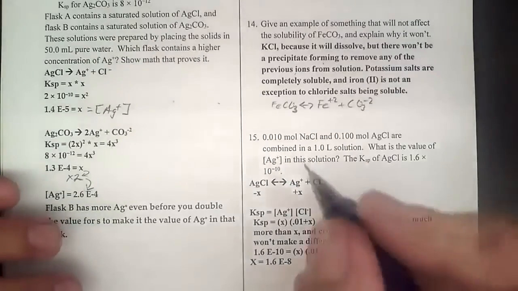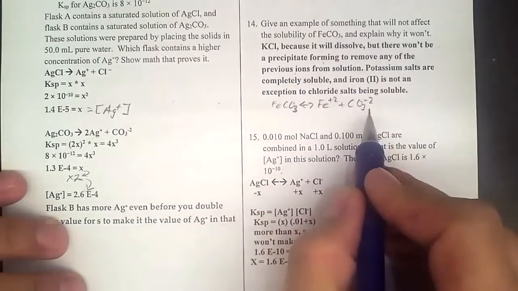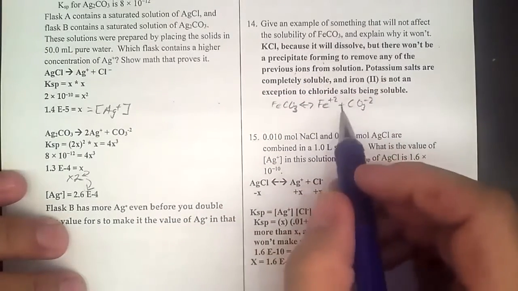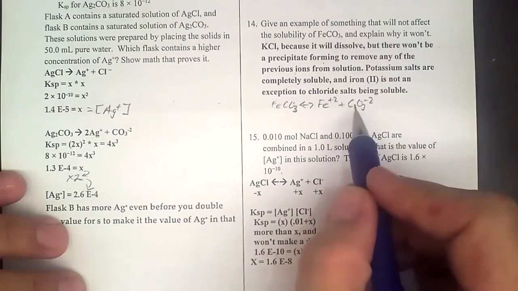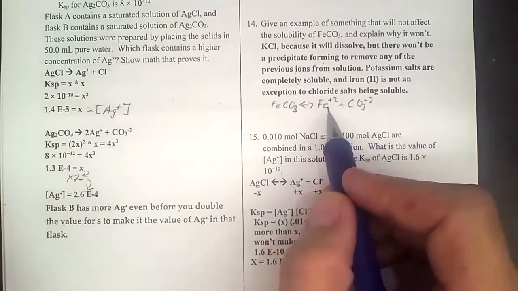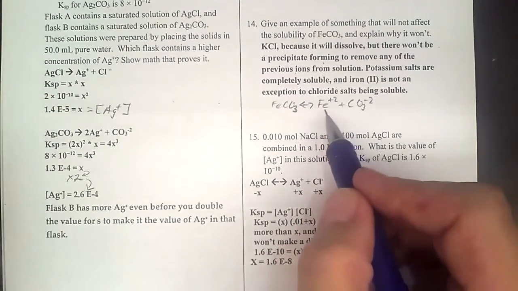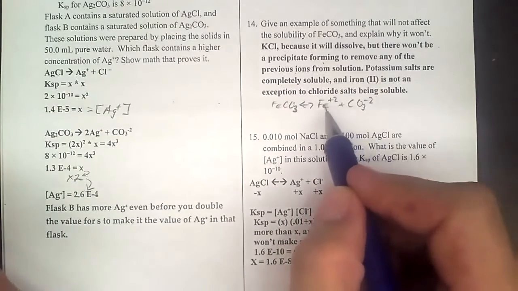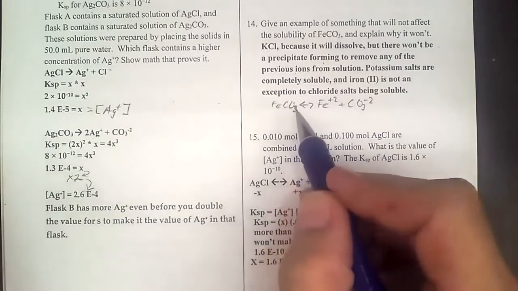On 14, we're looking for something that won't affect the solubility of this. So here's the dissociation reaction, solid, aqueous, aqueous. And we're looking for something that won't affect these. Now, obviously, if you add something with iron 2 in it, it will affect the solubility. It would drive it down because by Le Chatelier's principle, if you add something on the right side, it will always drive it left. Or so if we add something that has carbonate, that will drive it left.